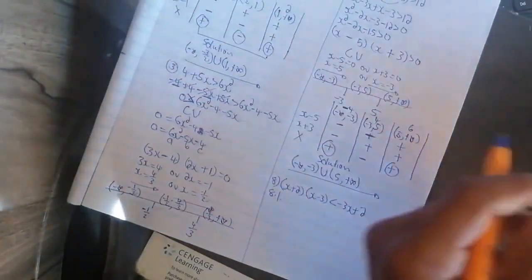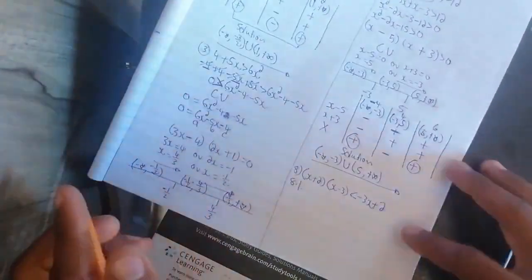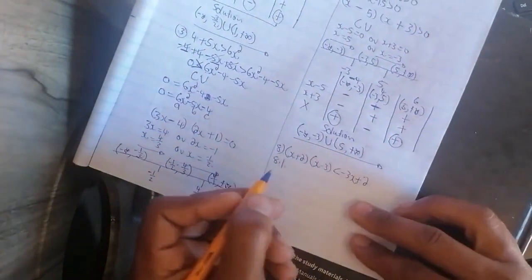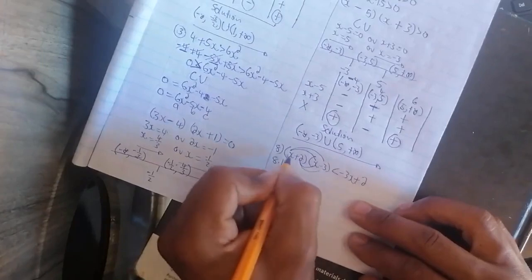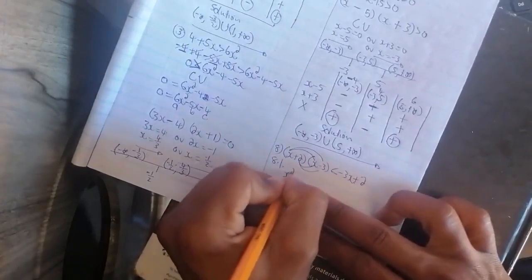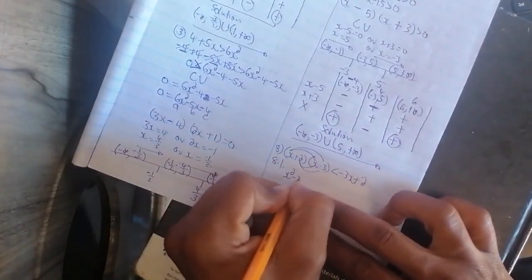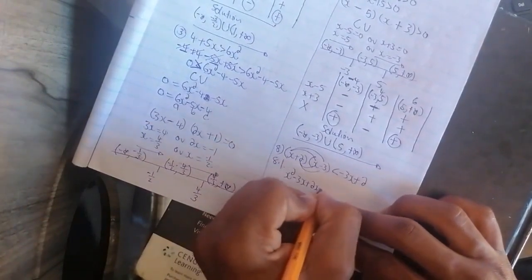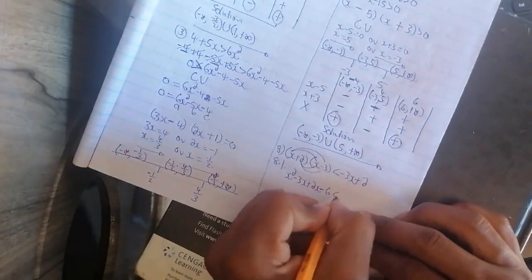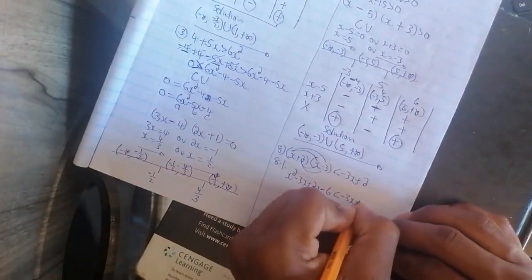We want to solve that. So how do we solve this? We will have to remove the brackets by multiplication. x times x is x squared minus 3x plus 2x minus 6, that is less than minus 3x plus 2.